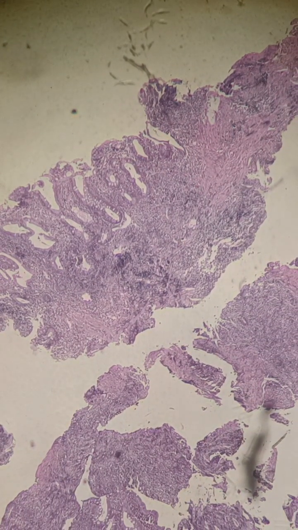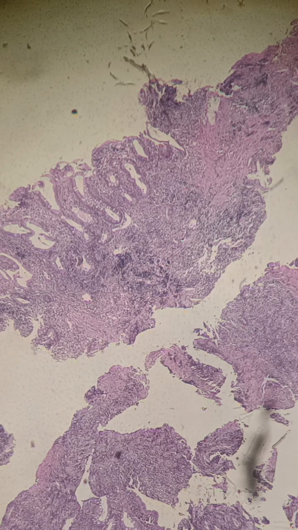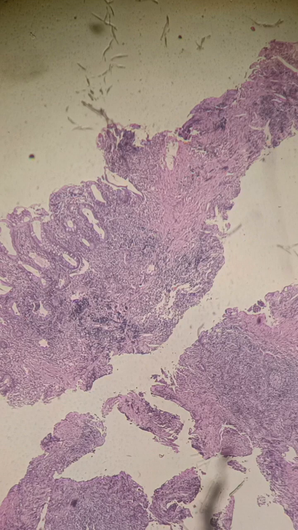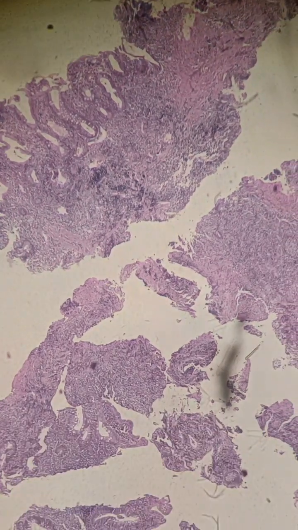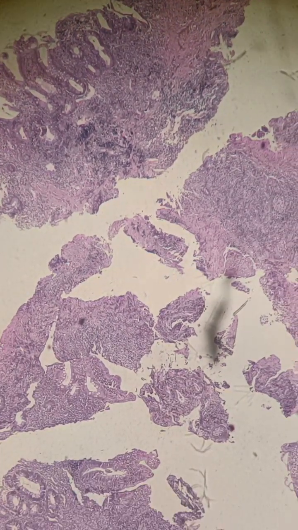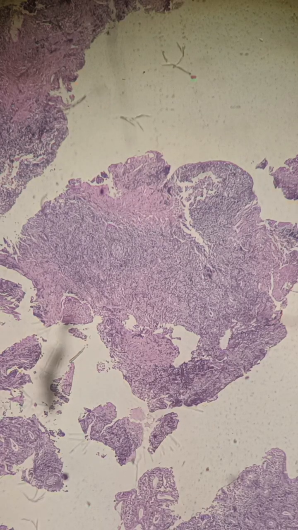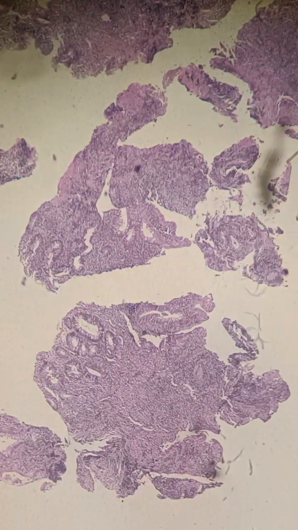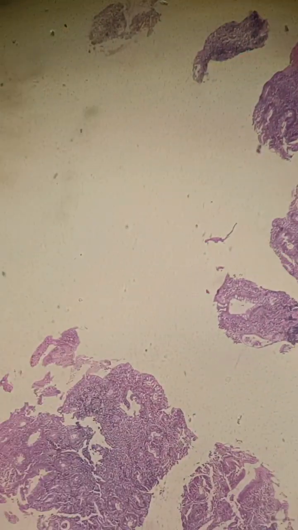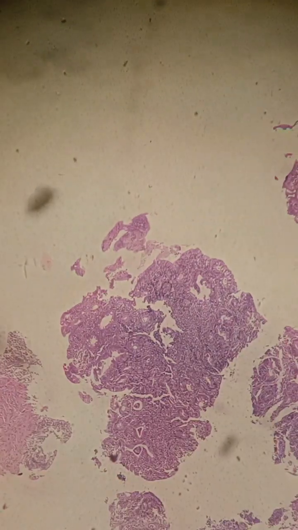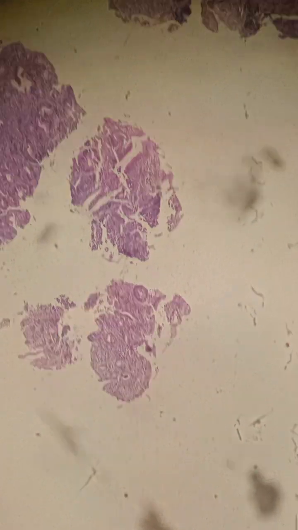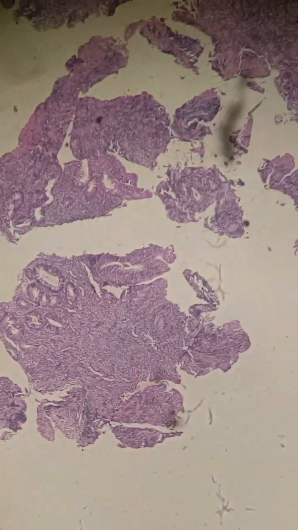The inflammatory infiltrate is almost destroying the muscularis mucosa. That much inflammation, basal plasmacytosis is there. So these are all features of chronicity. That means chronic colitis is sure. And what about activity? For activity, we have to look at cryptitis and crypt abscesses. Let's look around and see what we can see here.